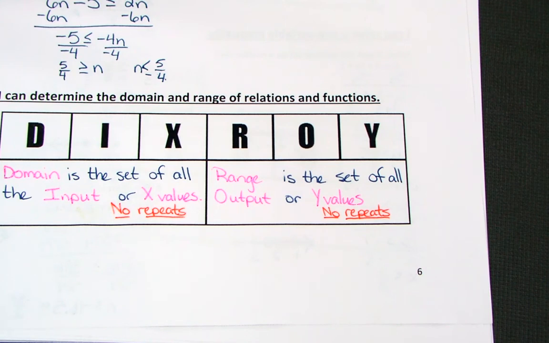I like to use the acronym DIXROY to help me remember that the domain is the set of input or x values. Of course, don't ever repeat. And the range is the set of output or y values. So domain is x's, range is y.